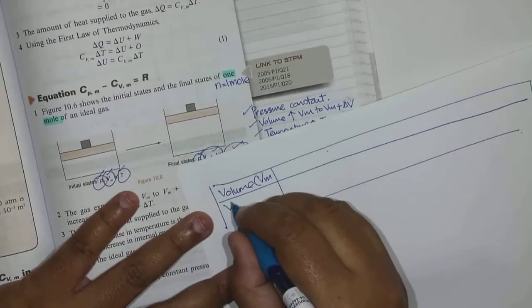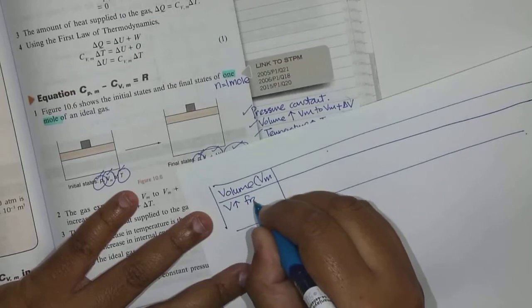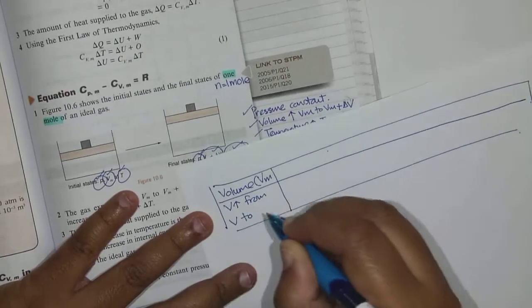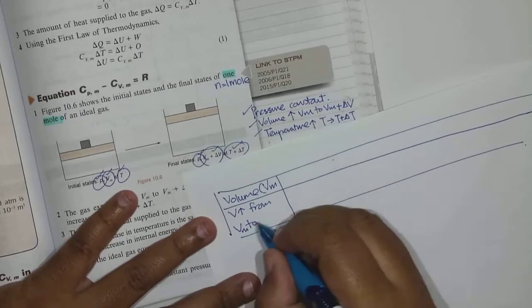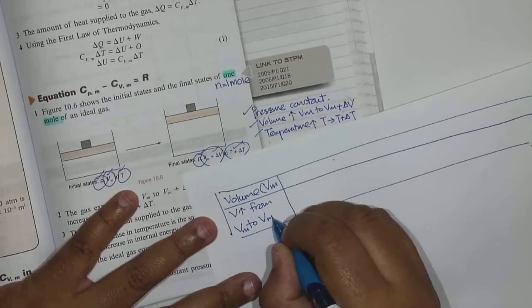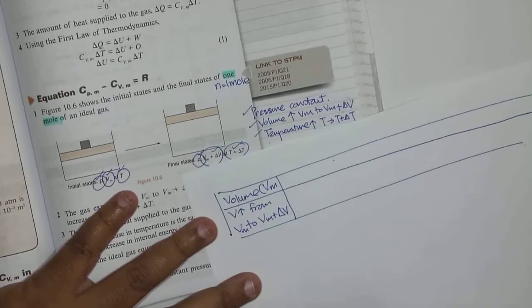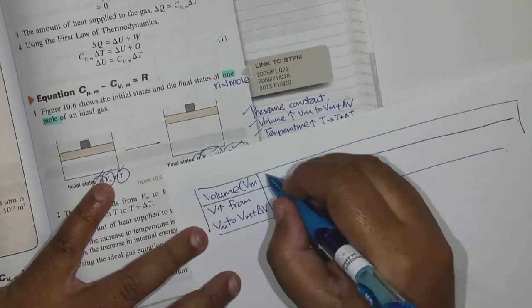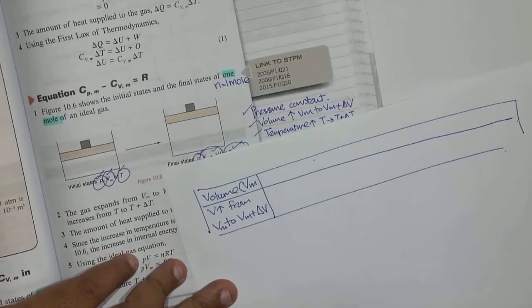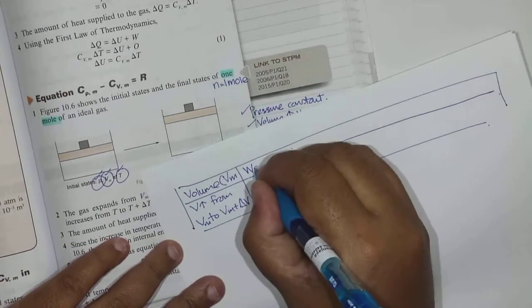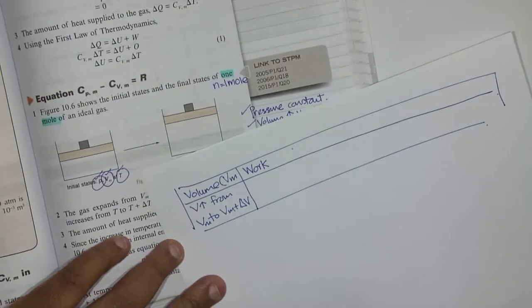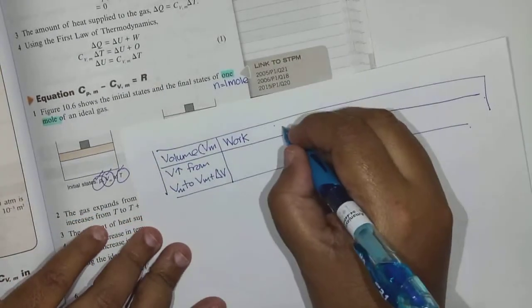Volume increases from Vm to Vm plus delta V. Of course, volume is associated with work.